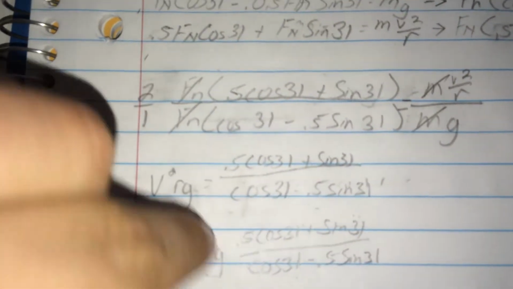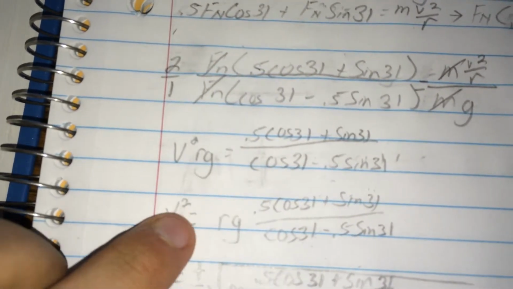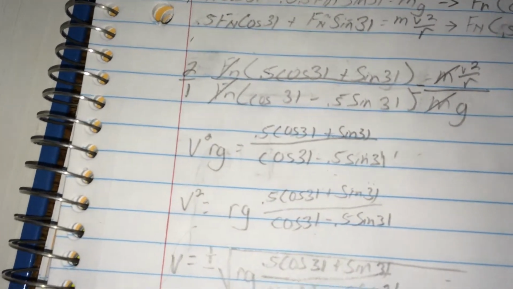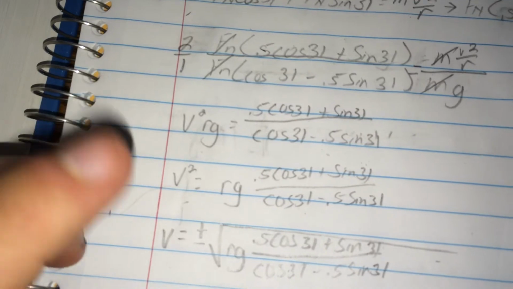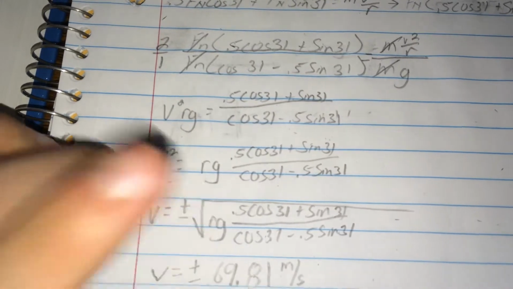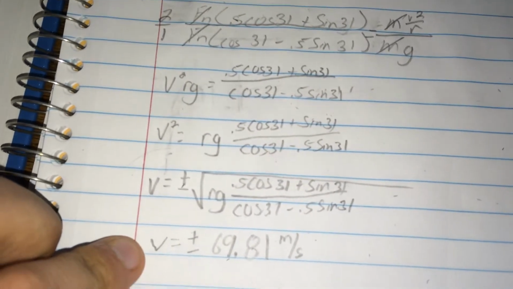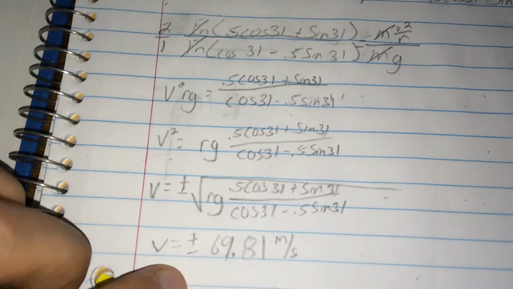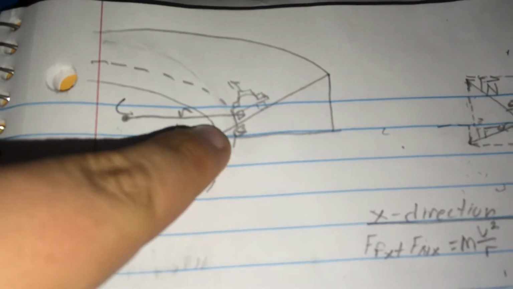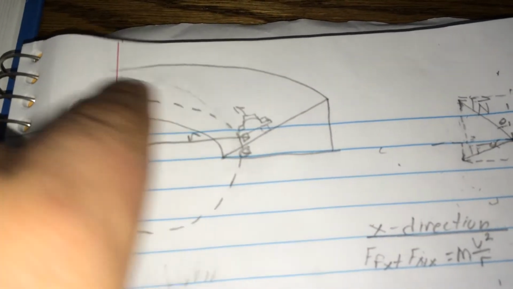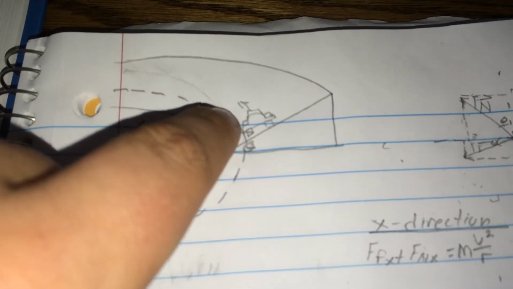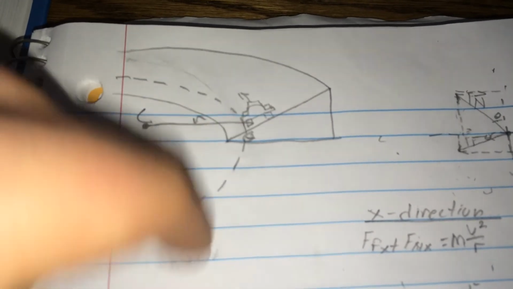Okay, now solve for v. We bring it over with rg, so you've got v squared equals all that right there. And then to get the v, you just square root it. So v equals plus or minus the square root of that. So v equals plus or minus 69.8 meters per second. So using that, the car will have to go 69.8 meters per second in the positive direction, and for it to go backwards, it needs to go 69.8 meters per second without sliding.